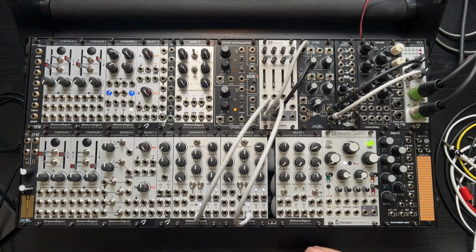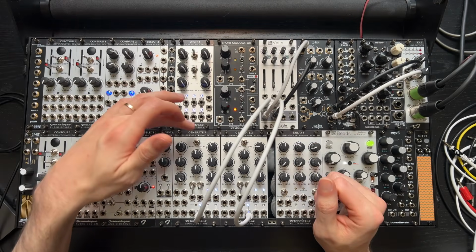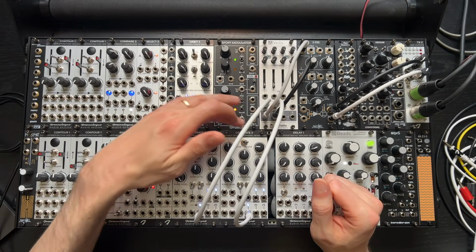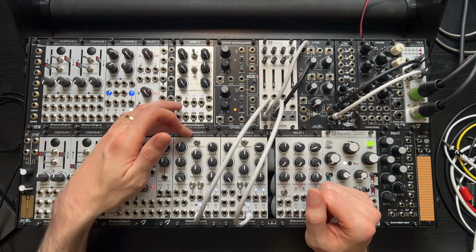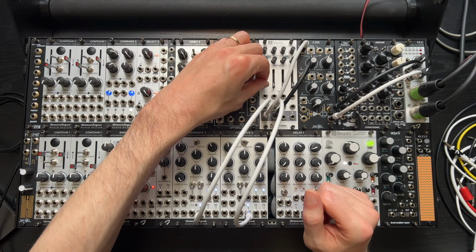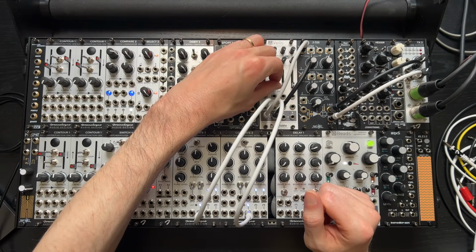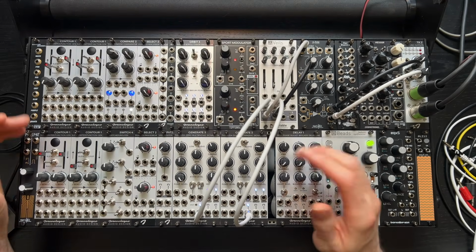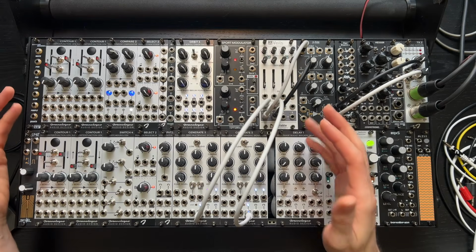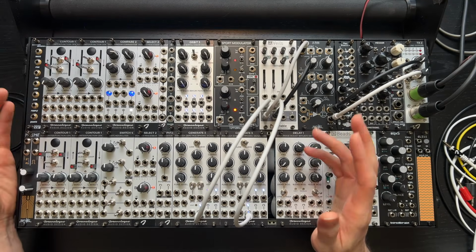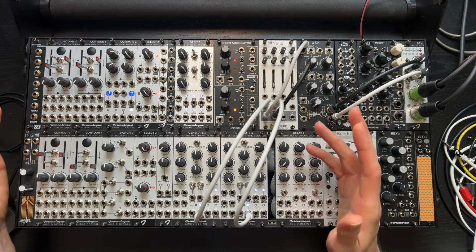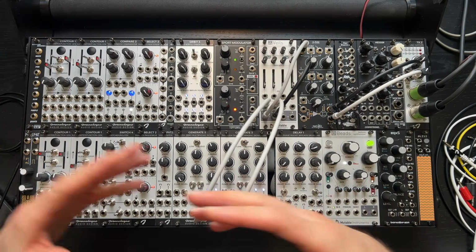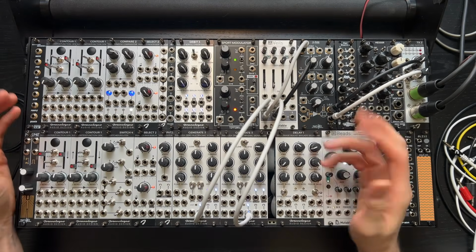Let's get started. So for these patches, I'm going to use these 2 Generate 3s, which are oscillators. One of them is tuned a little higher and one a little lower. In our patches today, there are going to be a few different modules that are really going to help us out. And by modules, I don't mean necessarily specific brands, I just mean functions.